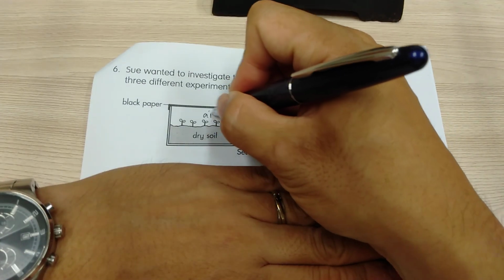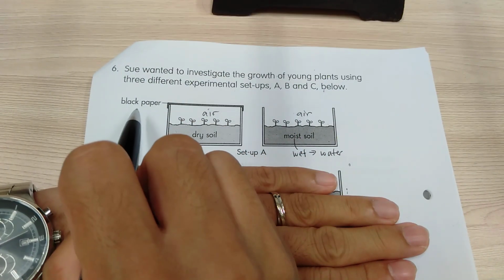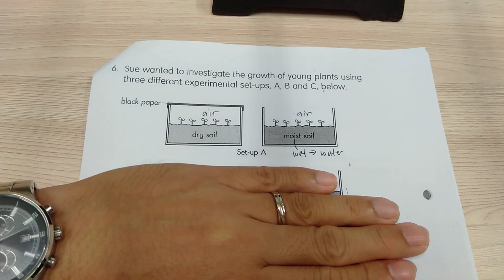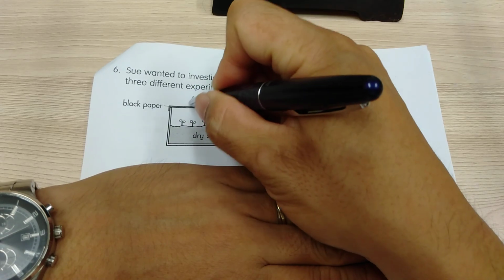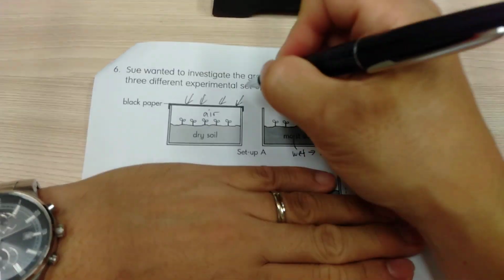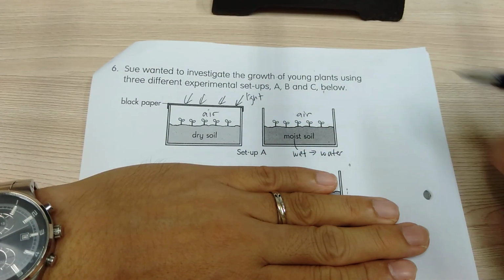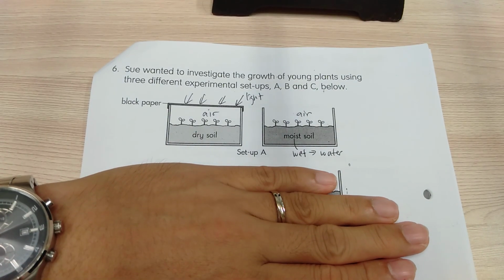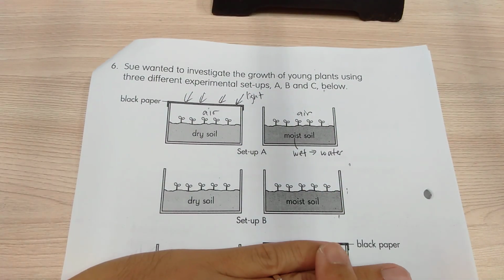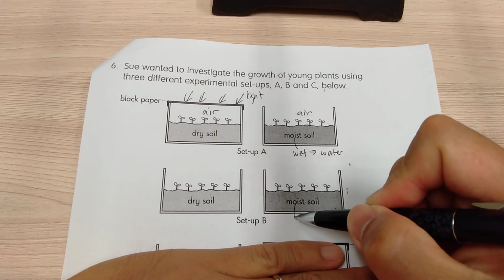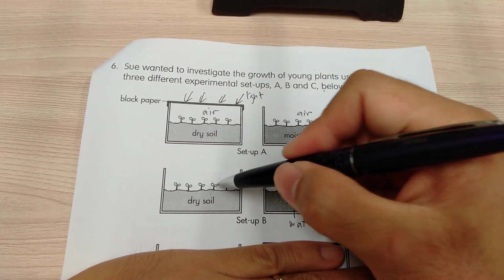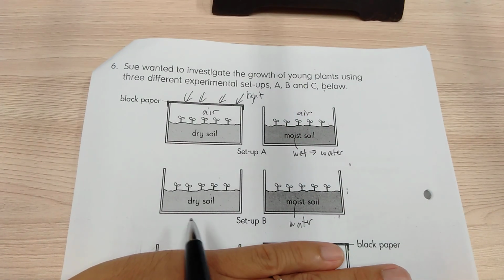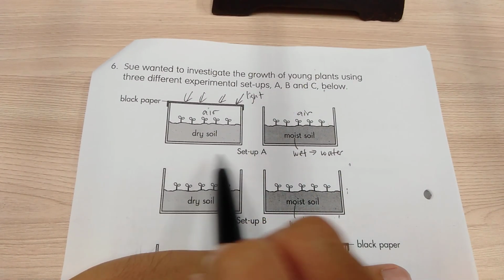There's always air here. Black paper is used, whenever you see black paper in a science question, it means that it's used to stop light from reaching these plants. Light is being stopped. Okay, next one. This pair here has moist soils. Again, it has water. 1, 2, 3, 4, 5 plants. 1, 2, 3, 4, 5 young plants. Dry soil. Both are not covered.